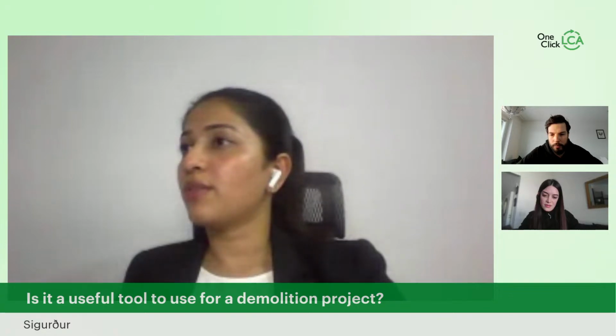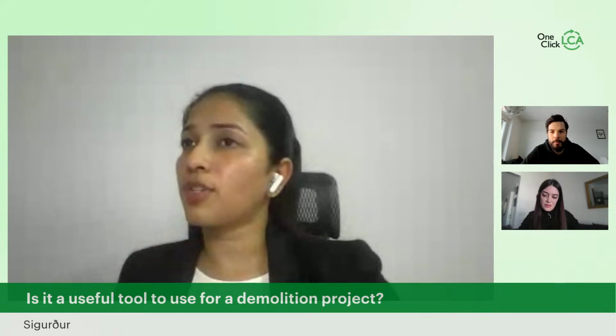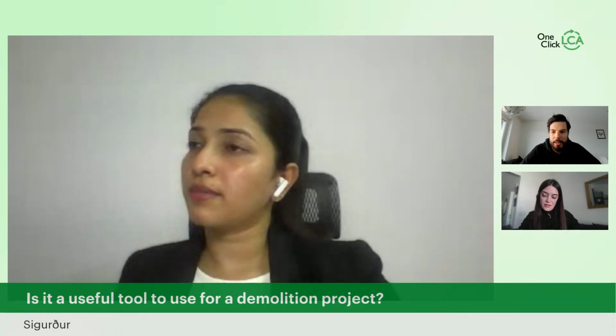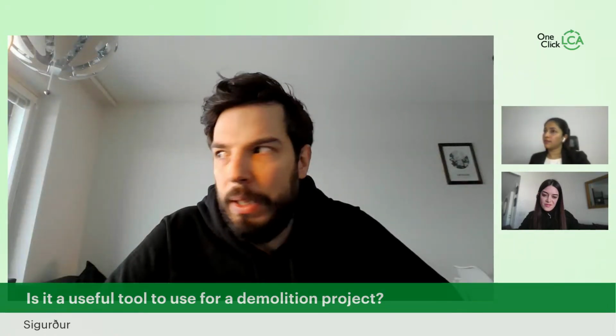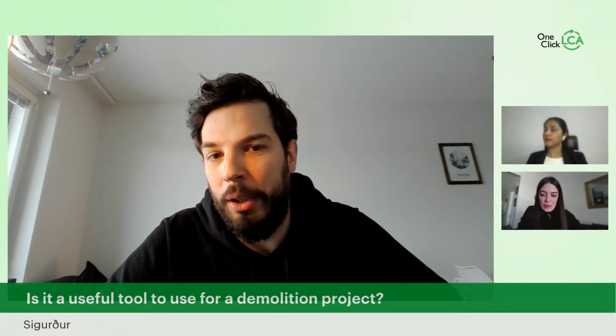Okay, so moving on. The next question is: is it a useful tool to use for demolition projects? I guess it can be used to get the bill of materials for your project in a quick way, and then combine it with a main tool, like a typical LCA tool, to go into more detail.